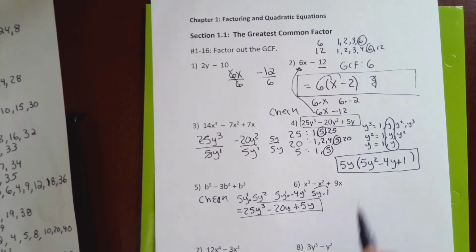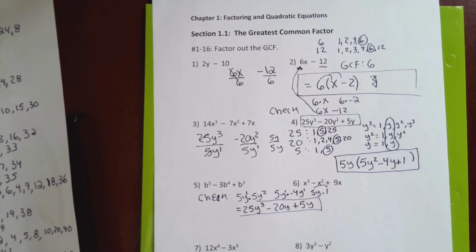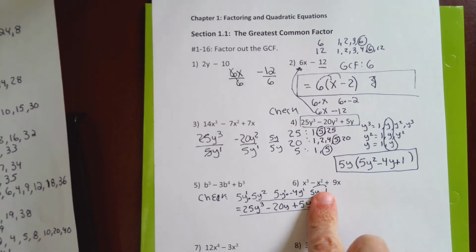Moving on to number 6, the first two terms don't have coefficients, or they have an implied coefficient of 1. So my common factor is not going to have a number. In order to get a common factor of a number, you can't have a coefficient of 1, because the only factors of 1 are 1. So my common factor for number 6 is just going to be a letter.